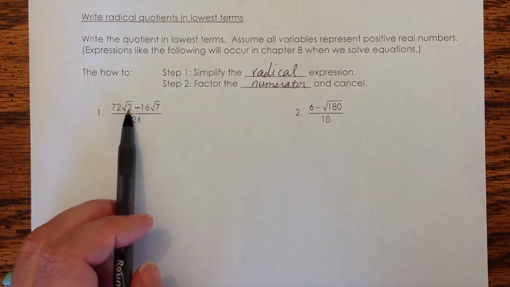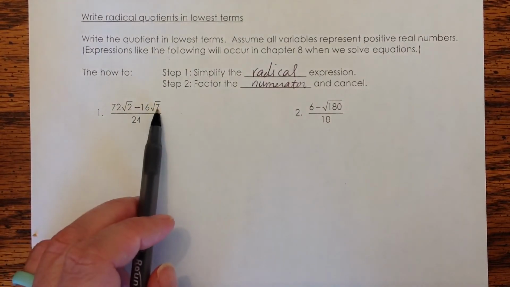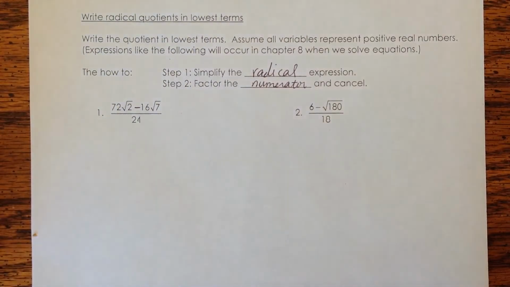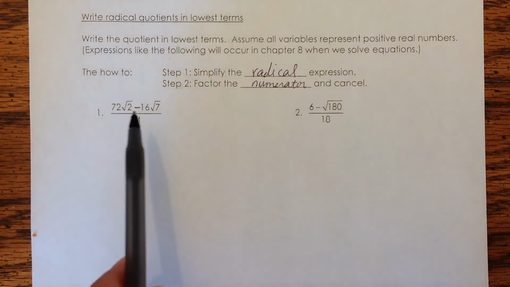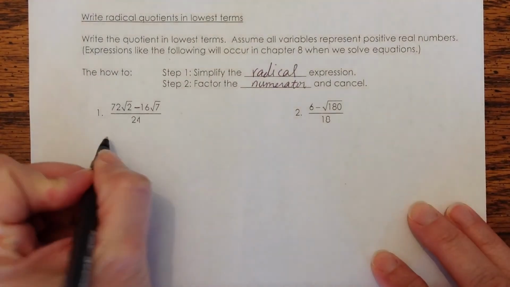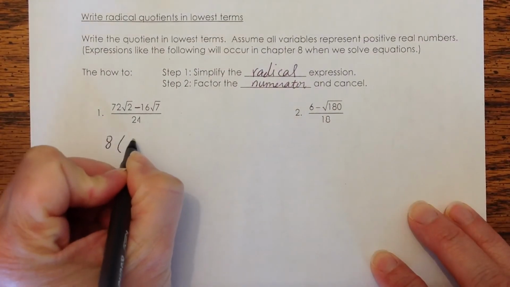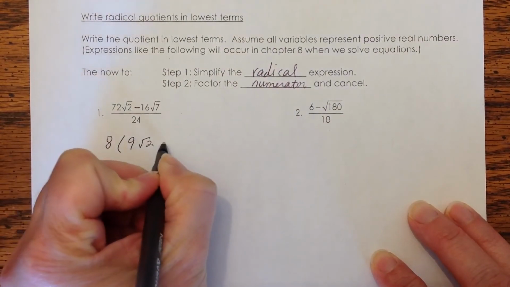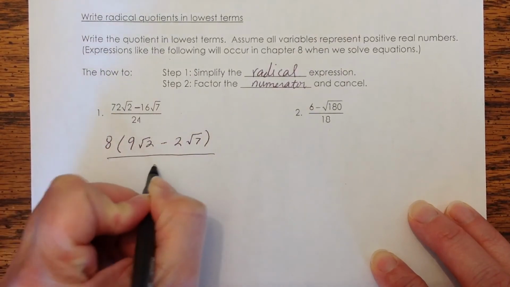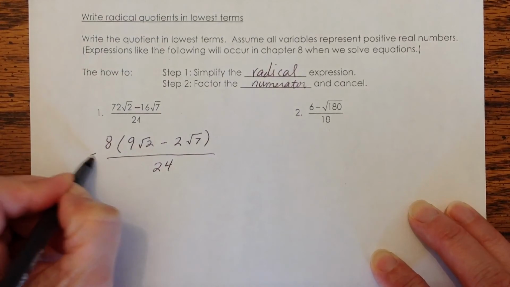So square root of 2 and square root of 7 don't simplify. So we're to step 2. What does the top and bottom share in common? So we need to find our common factor across the top. And I'm going to say that it's 8. So 8 would come out, and I'd have 9 square roots of 2 minus 2 square roots of 7 over 24.